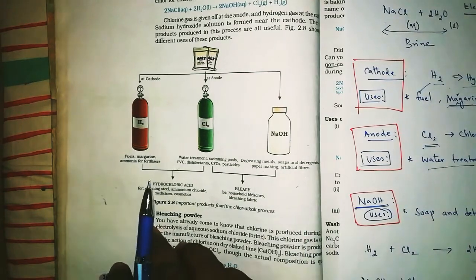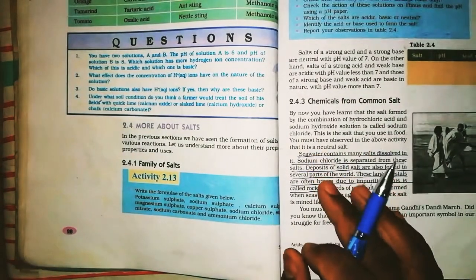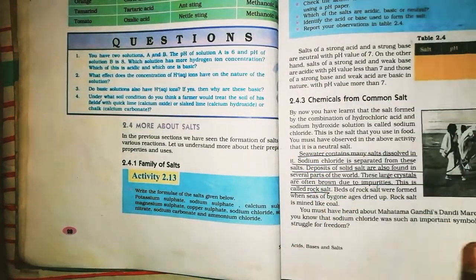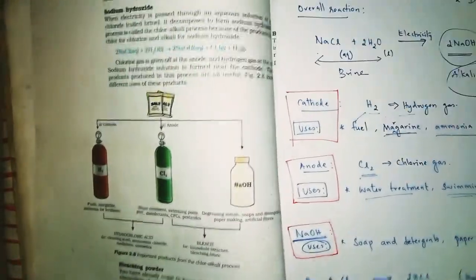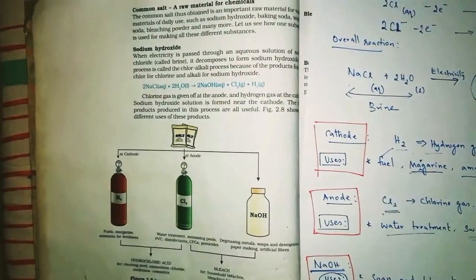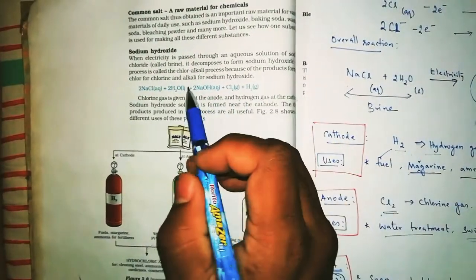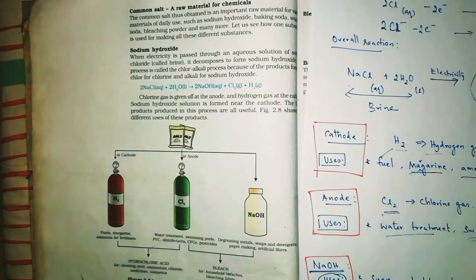And what is the topic we learned today? We have learned how the salt is formed, what impurities are present in the salt, how it is purified, how it is mined, and then through this common salt what important products are formed, especially sodium hydroxide. And today we learned the chlor-alkali process.